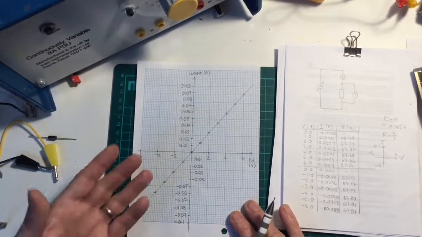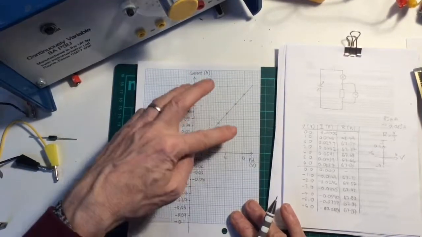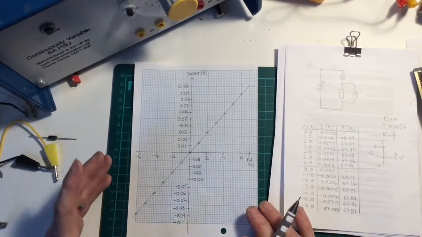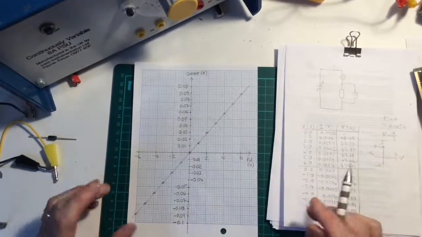Resistance is constant. The potential difference and current are directly proportional to each other. It is something that follows Ohm's law. The resistance stays constant whatever the current and voltage.